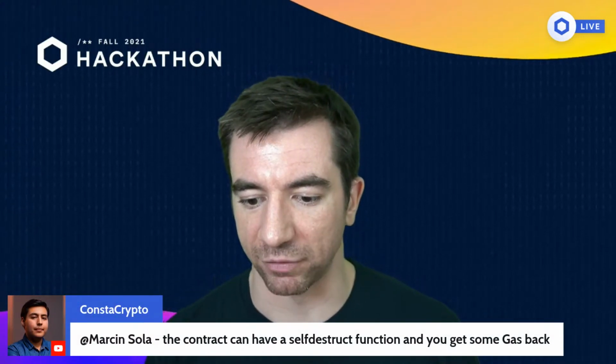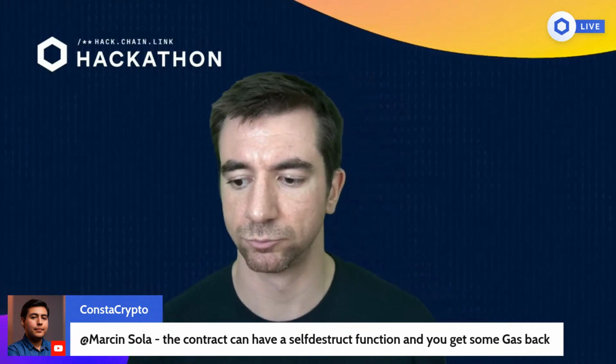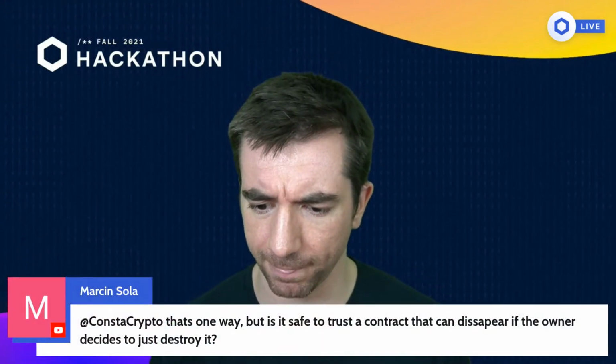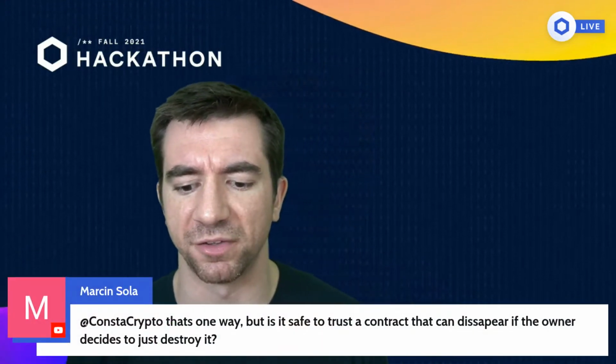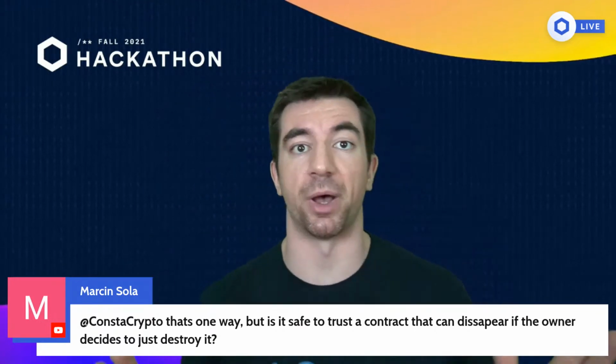The contract can have a self-destruct function and you get some gas back. Sure. Sorry, I'm not sure what that was answering to. That's one way, but is it safe to trust a contract that can disappear if the owner decides to just destroy it? Spot on.